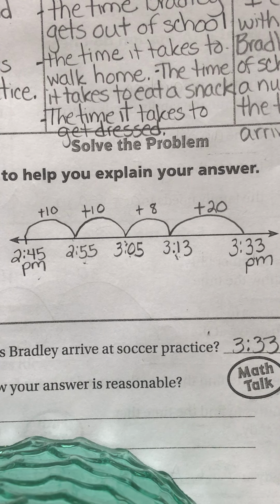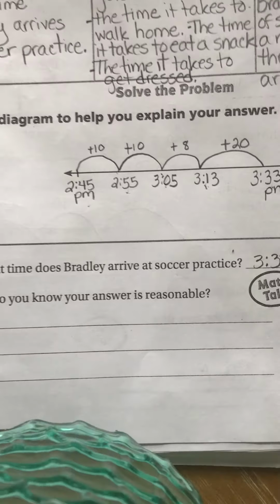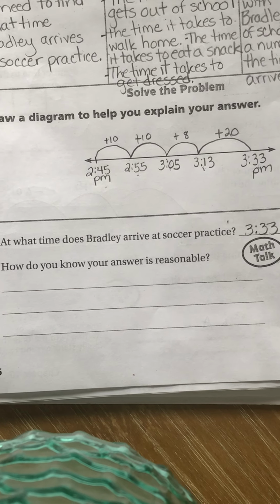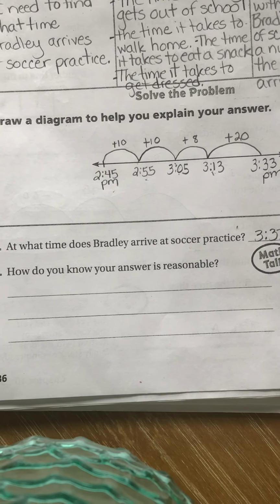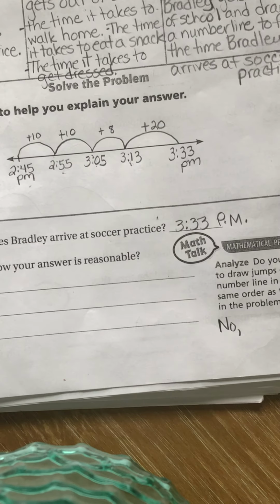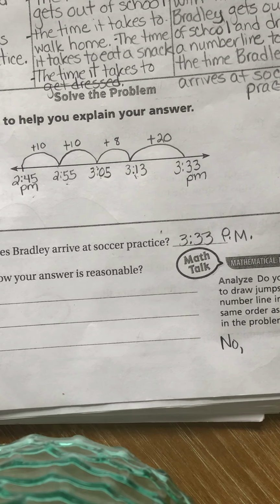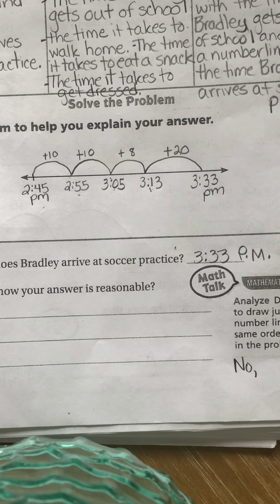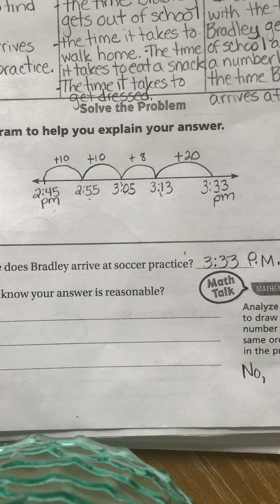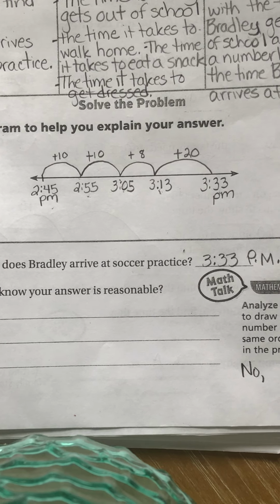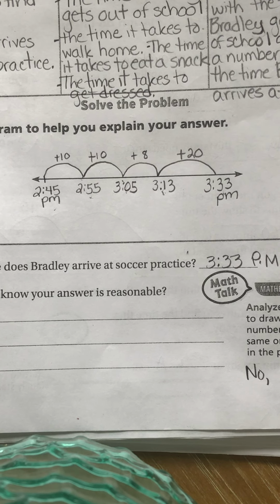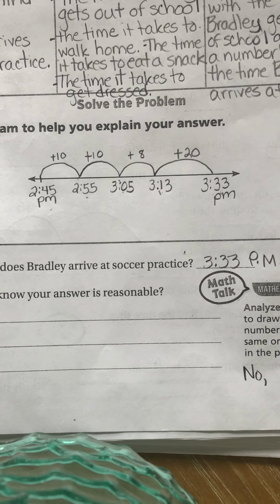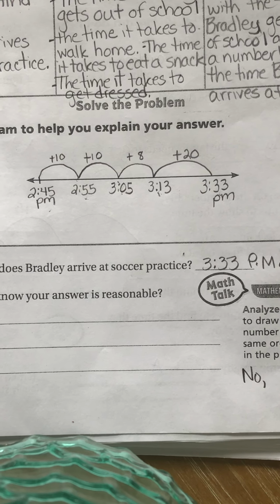All right, then of course they're asking the question. It says, at what time does Bradley arrive at soccer practice? Your answer is 3:33 p.m. Pause the video if you need to. Your number line's there. Your answer is there for number 1 at the bottom of the paper. He arrived at soccer practice at 3:33 p.m.